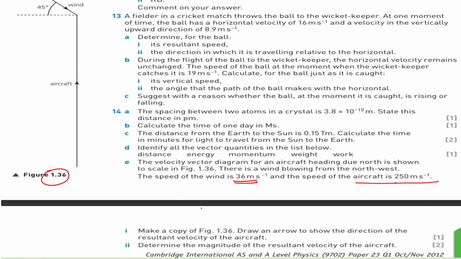They give all the information about the figure and the speeds. In the first part, they ask to make a copy of figure 1.36, which is already shown here, and draw an arrow to show the direction of the resultant velocity.